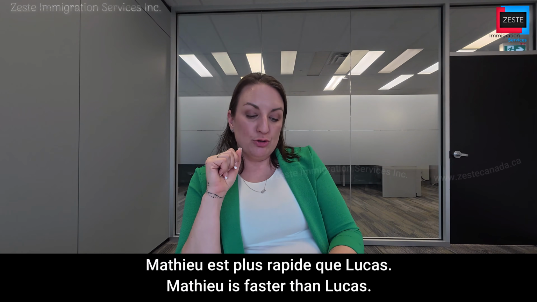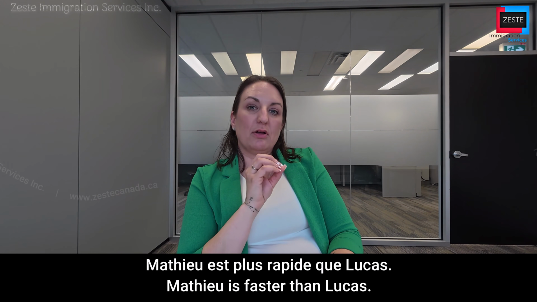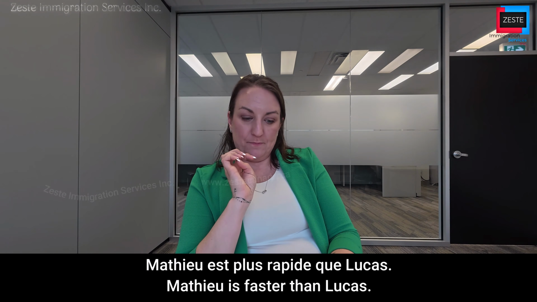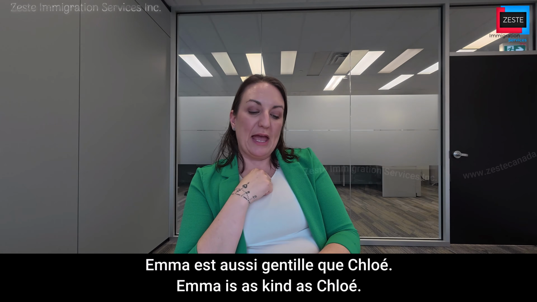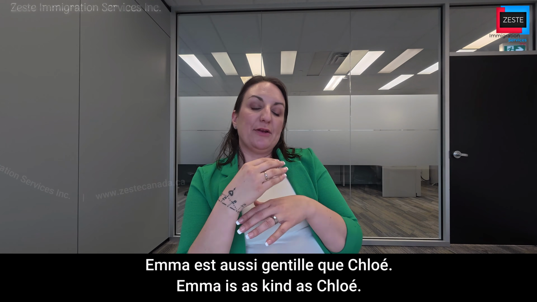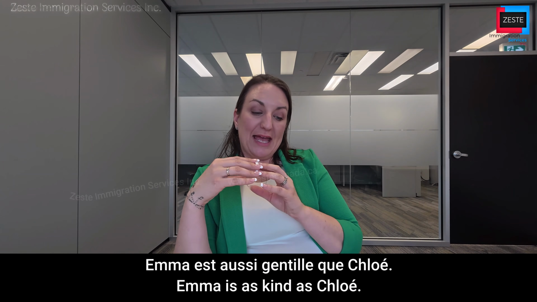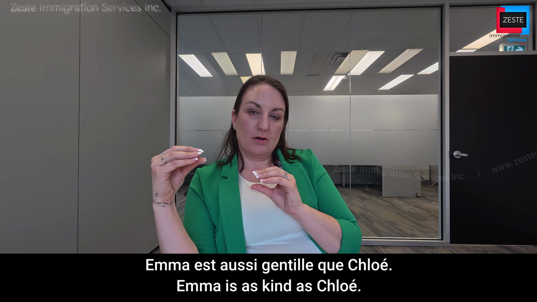Mathieu est plus rapide que. So we added plus, and then you got rapide que. Matthew is faster than Lucas. Emma is as kind as Chloe. In French, we would say Emma est aussi gentille que Chloé.